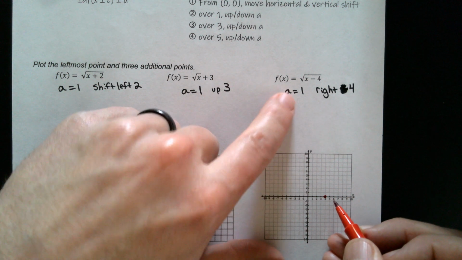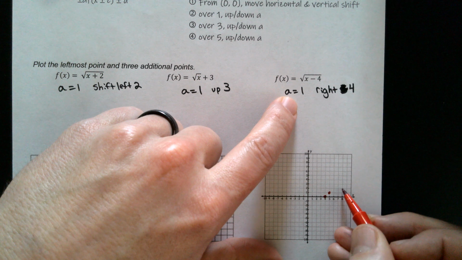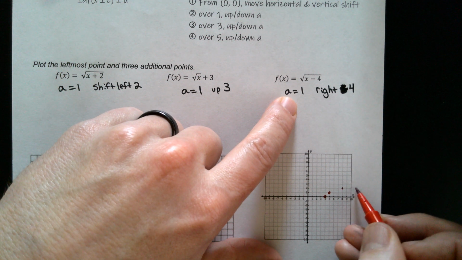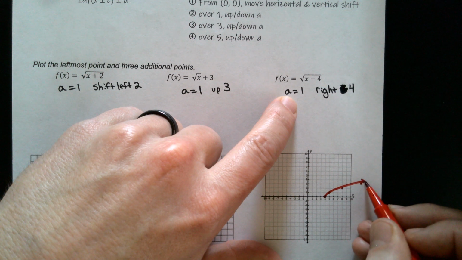I go over 1, and since A is 1, I go up 1. Over 3, 1, 2, 3, up 1. And over 5, 1, 2, 3, 4, 5. It's out here somewhere. And there is my graph.